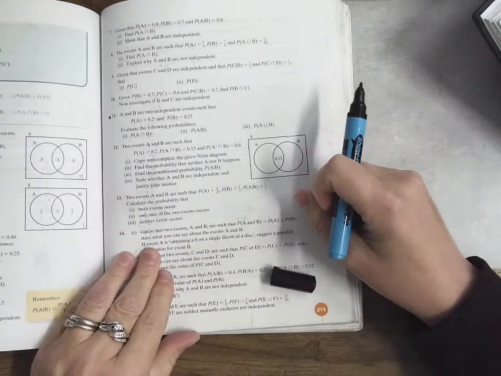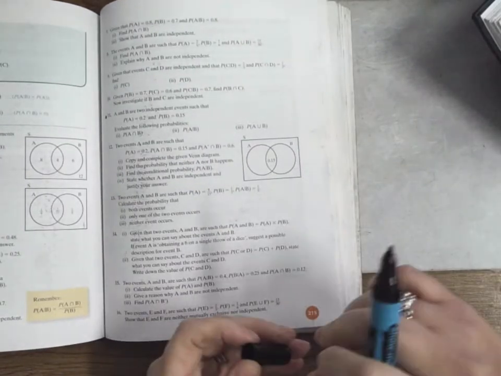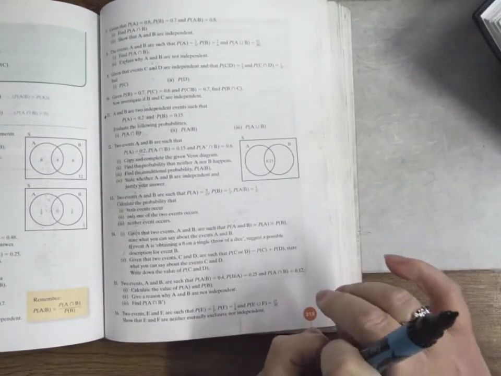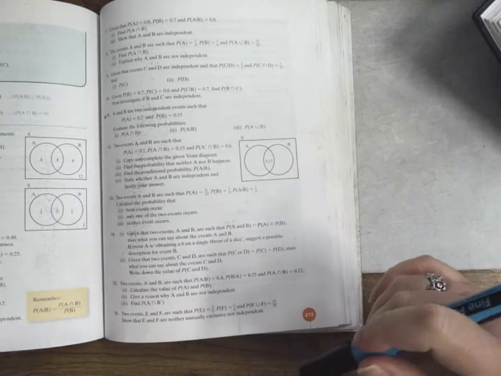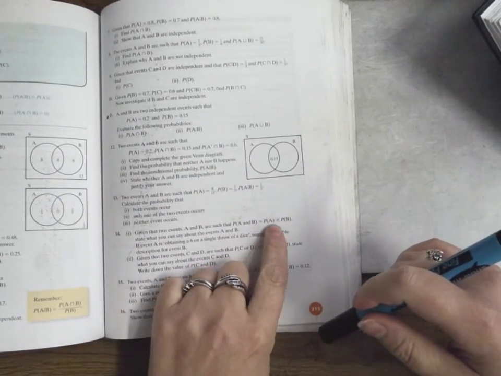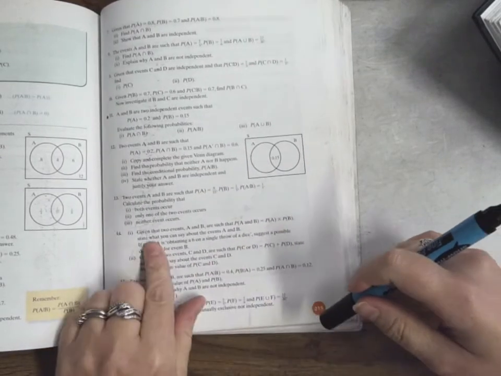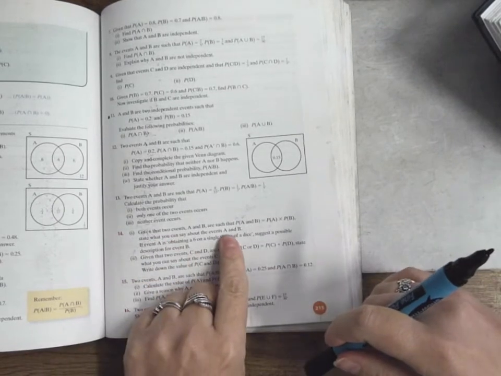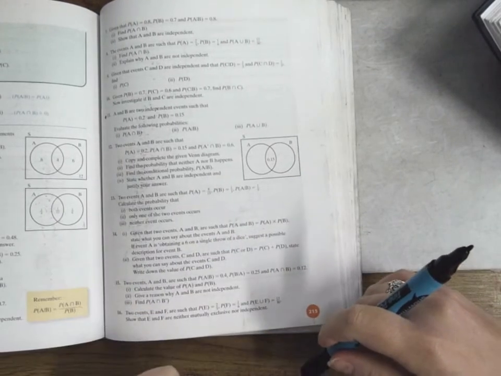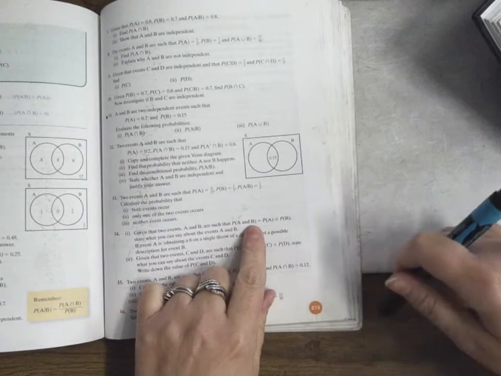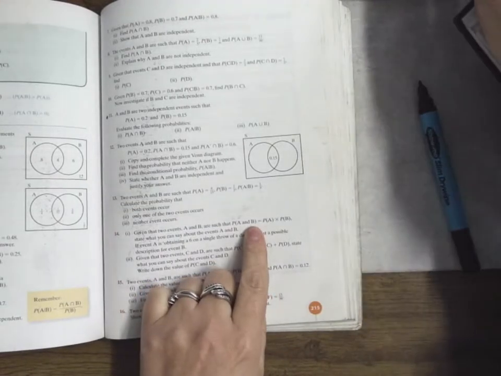Given two events, A and B, are such that the probability of A and B, that's A intersection B, the two of them happening at the same time, is equal to the probability of A multiplied by the probability of B. State what you can say about events A and B. They're independent, right? That's the formula for independent events.